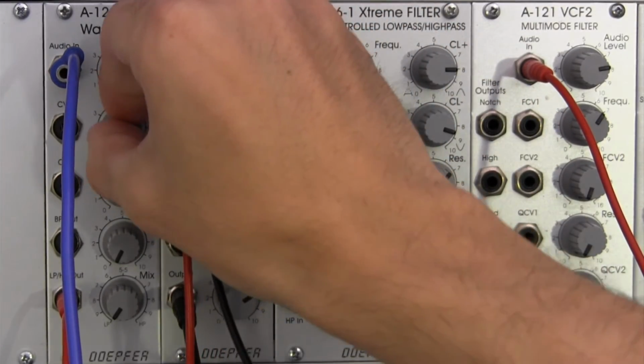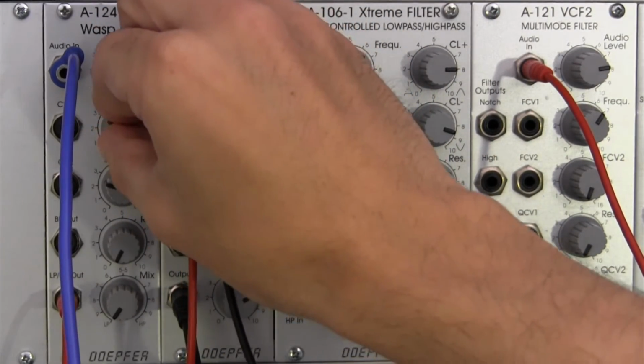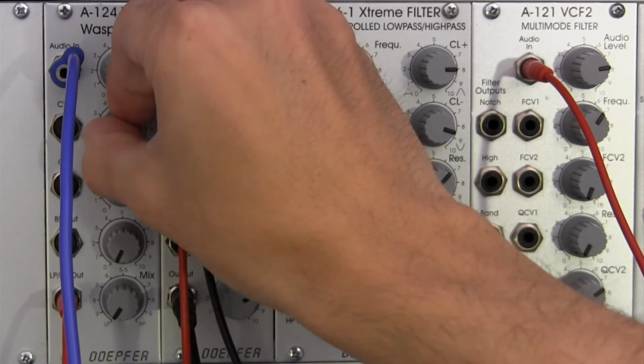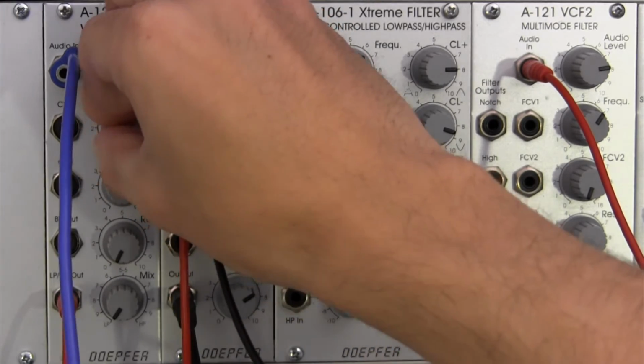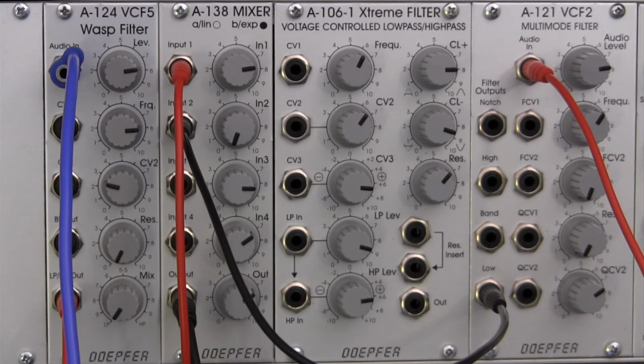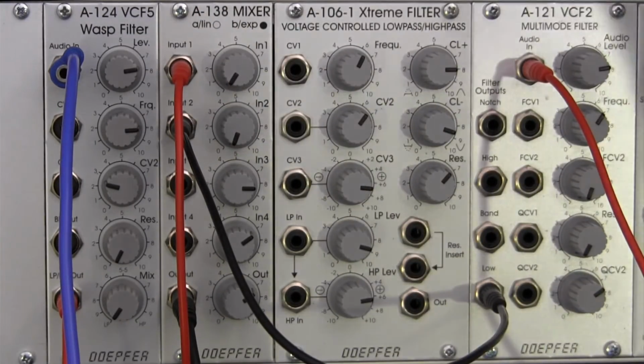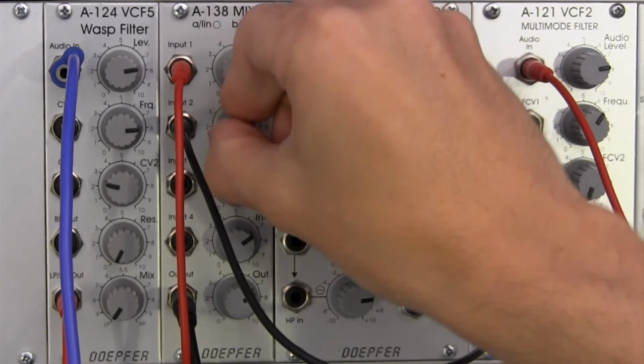Let's bring up the cutoff. So low pass, bring it down. Just turning it a little bit just so you can kind of hear it. So get that in your ears. We're going to turn this down, and then we're going to bring up our A121 over here. So let's bring that up.